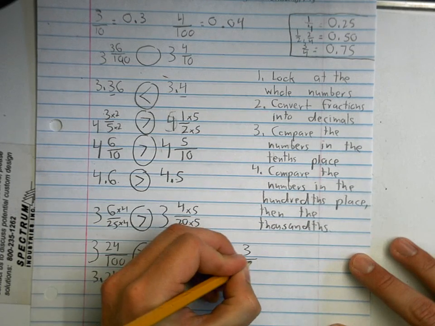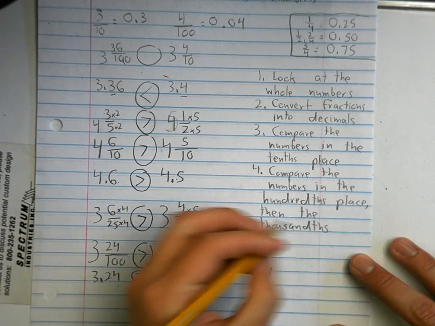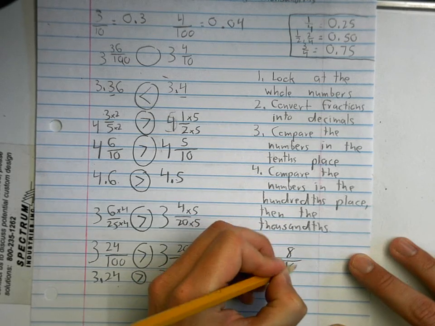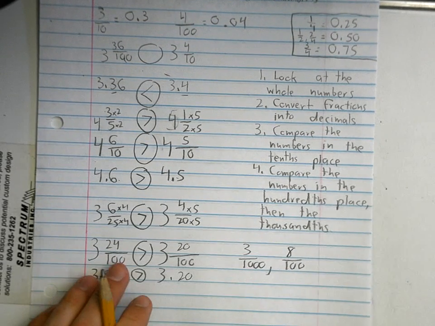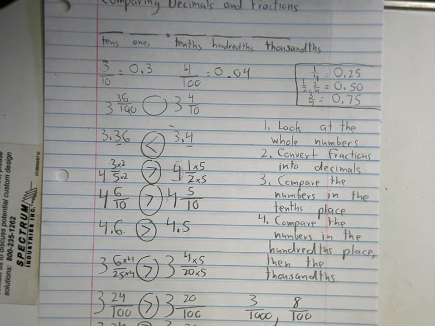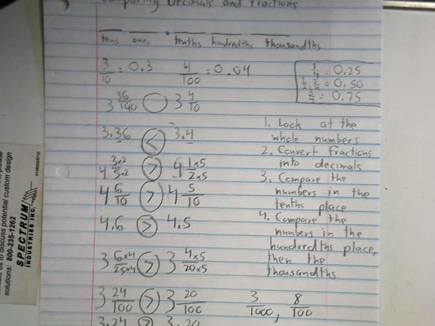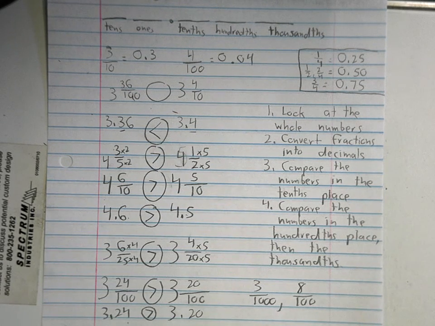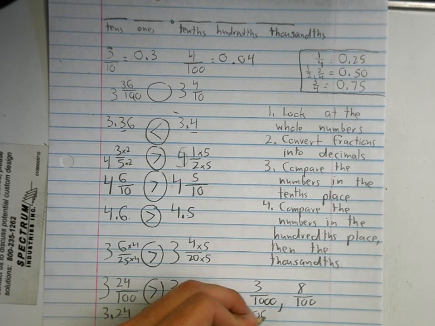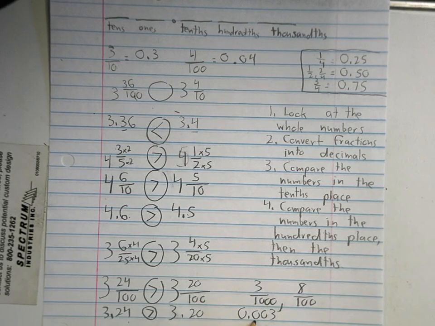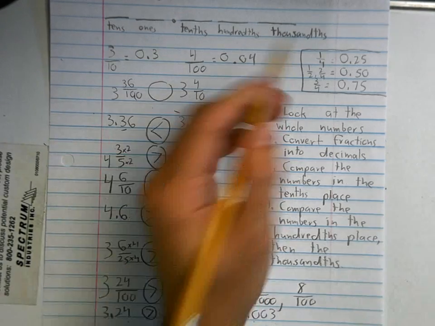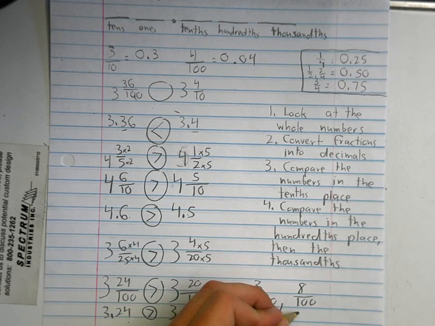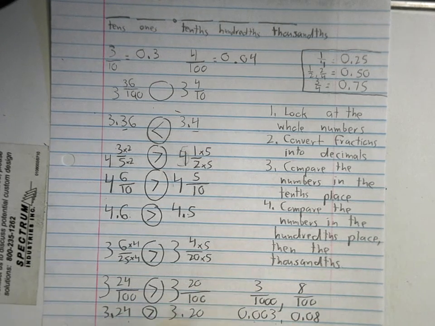3 thousandths and 8 hundredths. How do I write 3 thousandths? Who thinks they can tell me? If I look up here, how can I write 3 thousandths? Bailey. 0.003. 0 in my tenths, I don't have any hundredths, but I have 3 in my thousandths place. And then 8 hundredths is just 0.08.